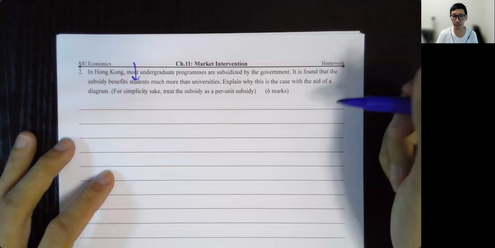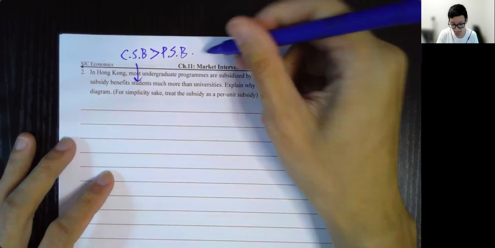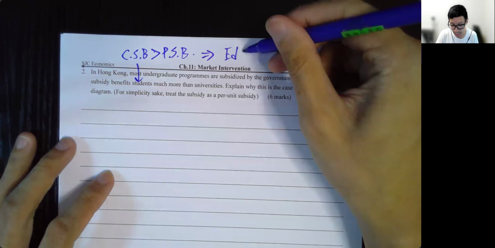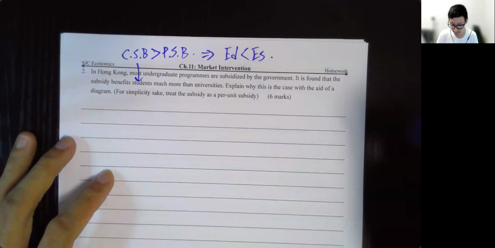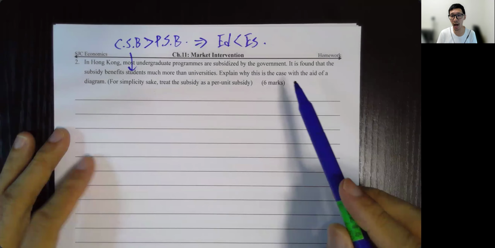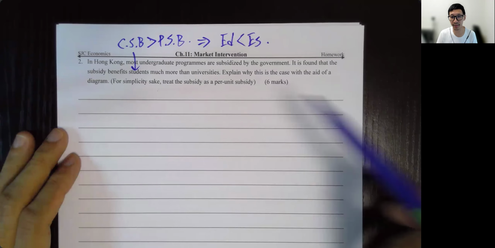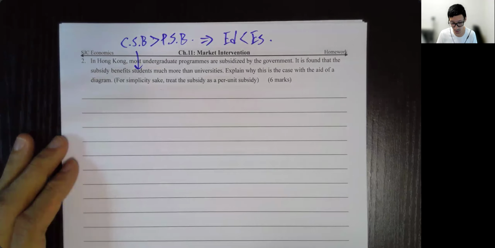Now, here, students will be consumer. So consumer subsidy benefit more than producer subsidy benefit. Now if you remember, why? Because ED is less elastic than ES. Explain why this is the case with the aid of a diagram, okay? We need to use a diagram, okay?